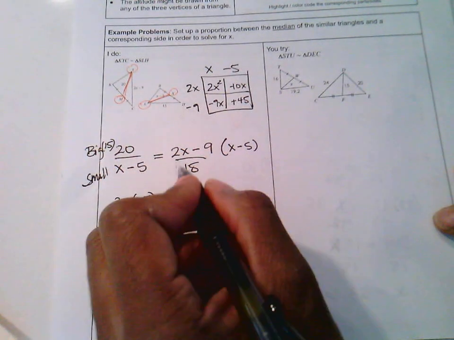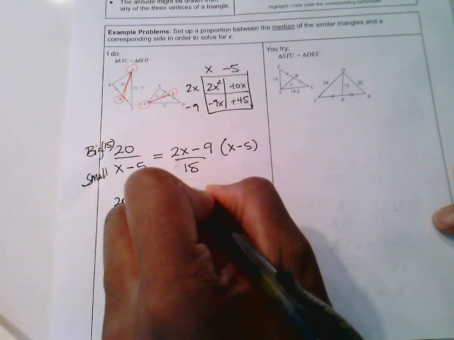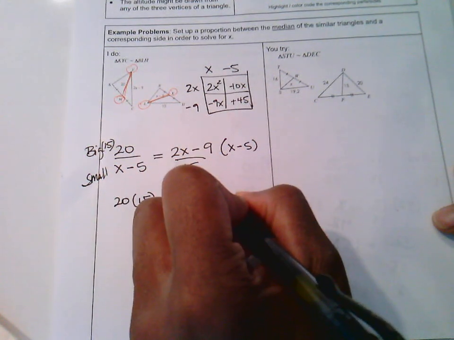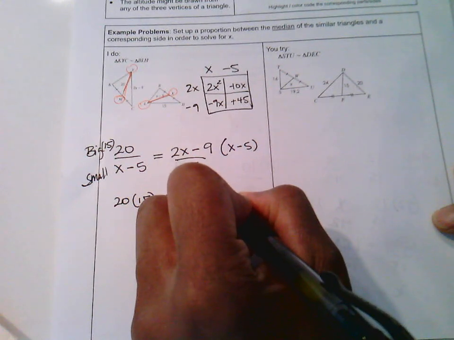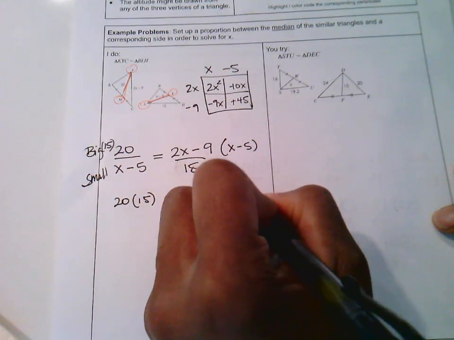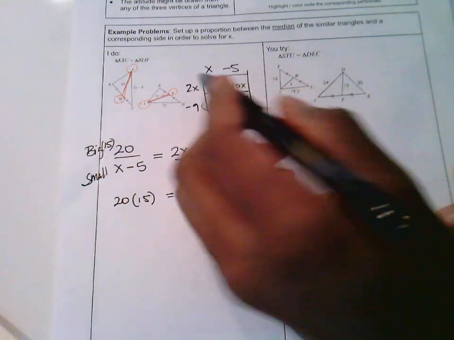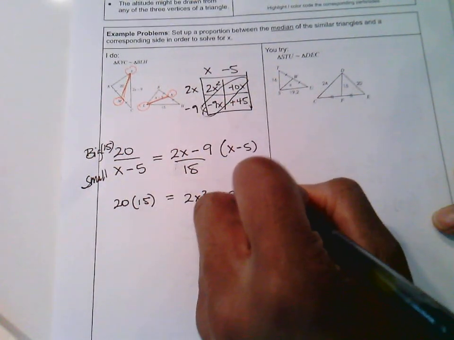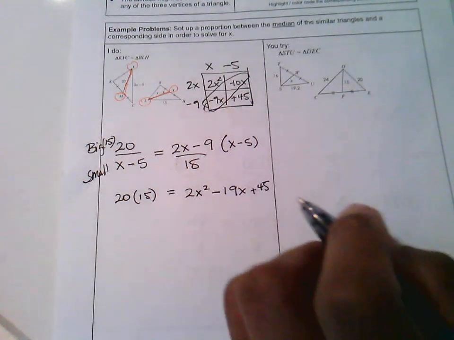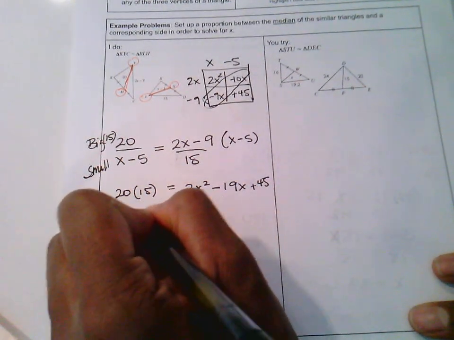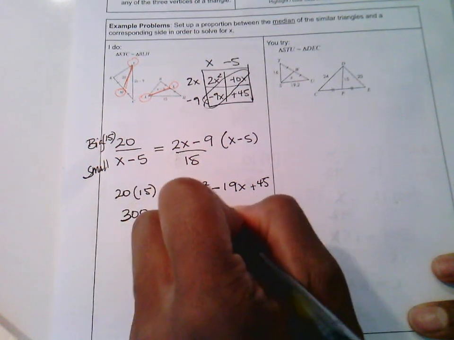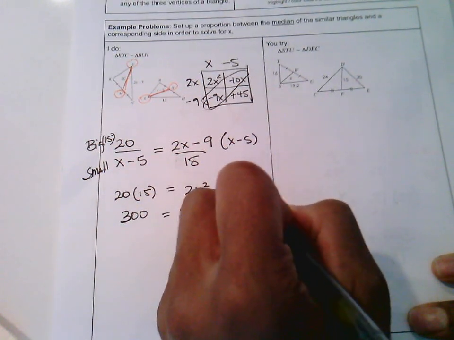is equal to 2x squared minus 19x plus 45, because if we combine these two together, that's a total of 19x's. And so then we have 300 equals 2x squared minus 19x plus 45.